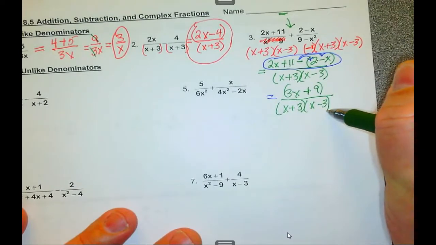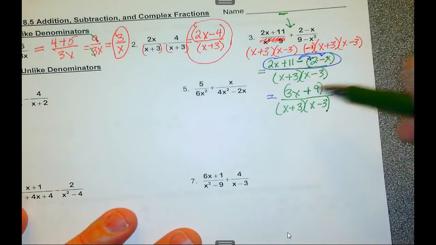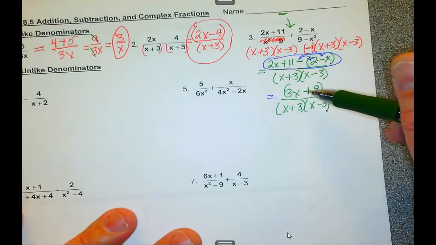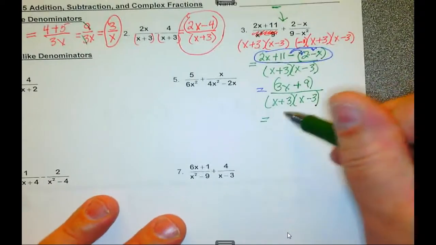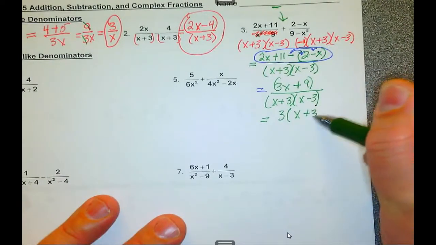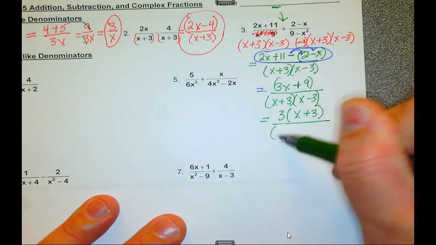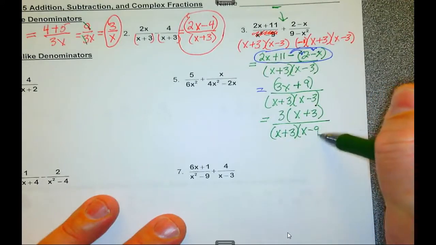I'm not done yet. I can simplify or factor out a 3 from the numerator. So I have a 3 times x plus 3 all over x plus 3, x minus 3.